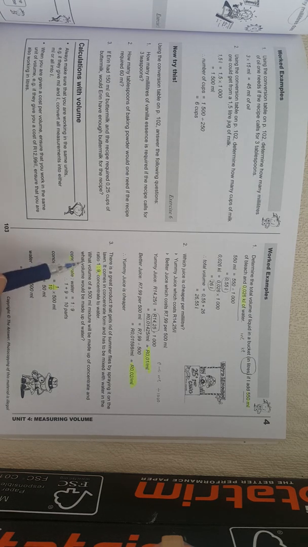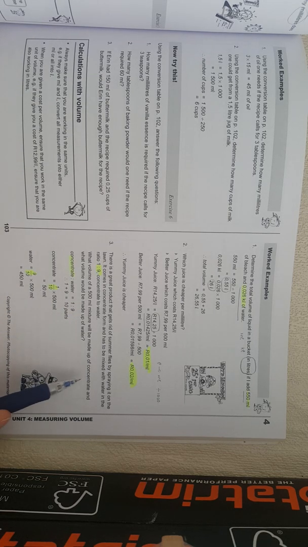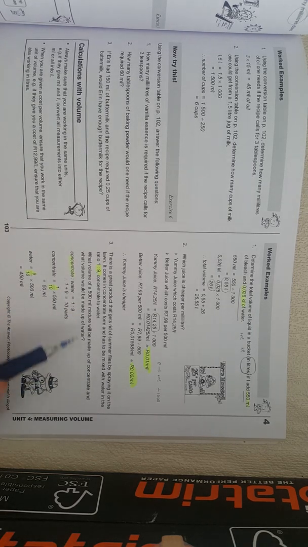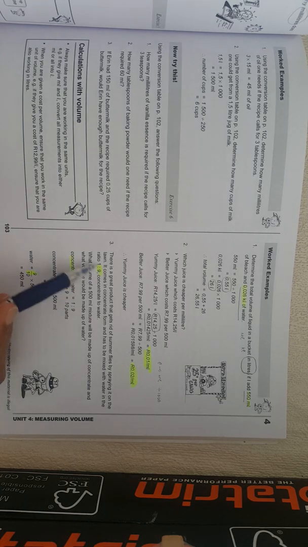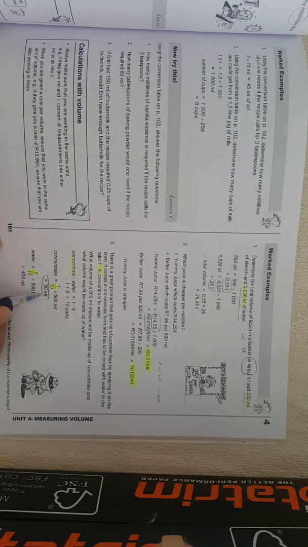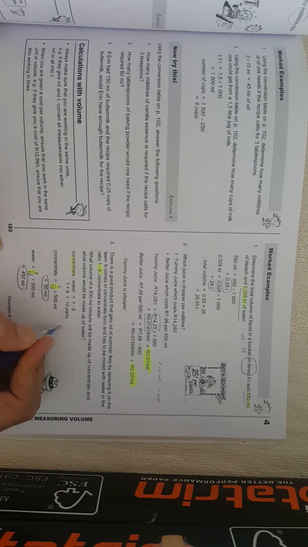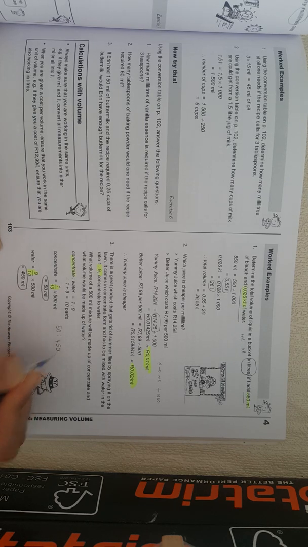The question was telling you what volume of a 500 ml mixture will be made up of concentrate and which part would be made up of water. So you've divided your ratio into 1/10 and 9/10, and you're multiplying it by your value to work out that 50 ml will be concentrate and 450 ml would be water. So if you want to write it as a ratio, it would become 50 to 450.